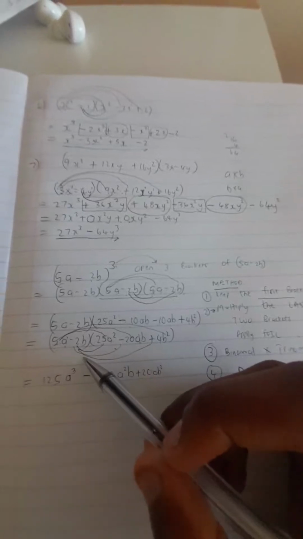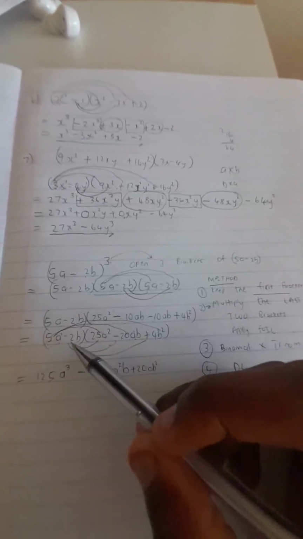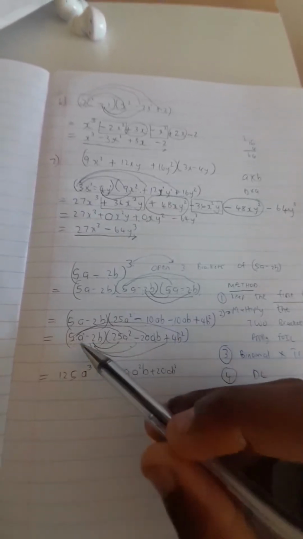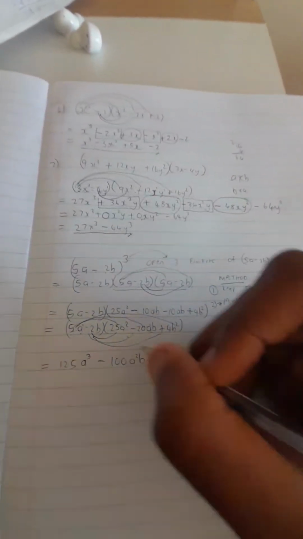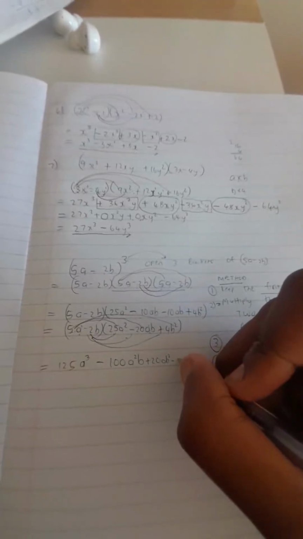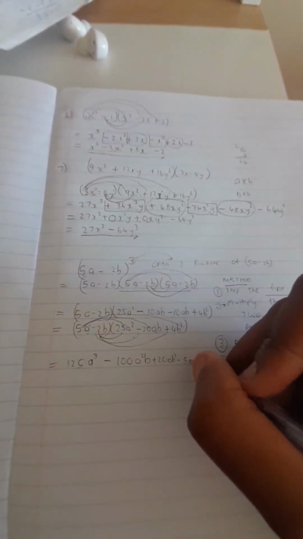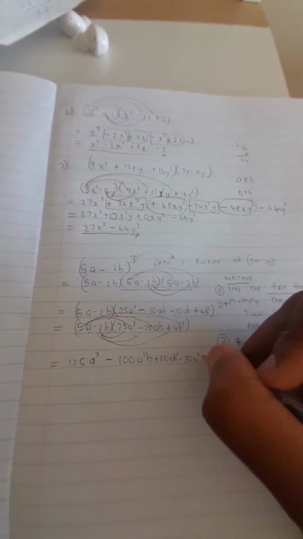Then we take negative 2b and multiply with 25a squared. Negative times a positive, negative. 2 times 25, 50. B times a squared, in alphabetical order, a squared b.